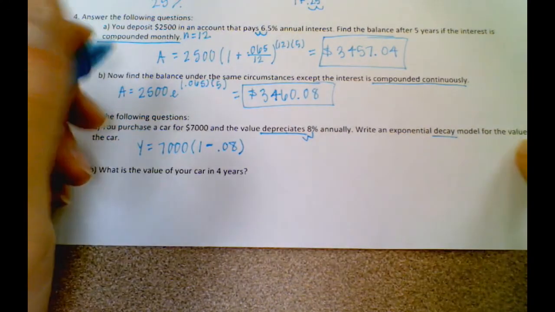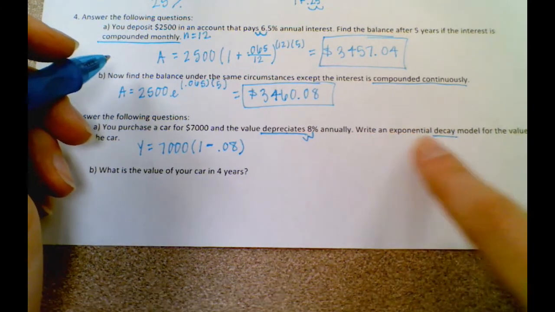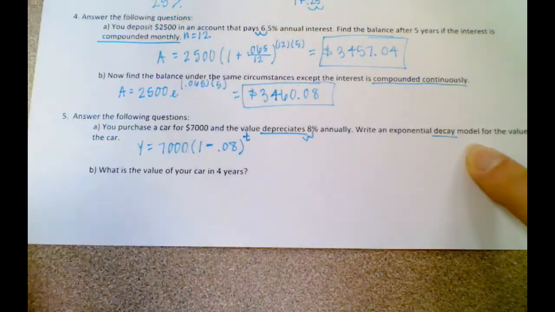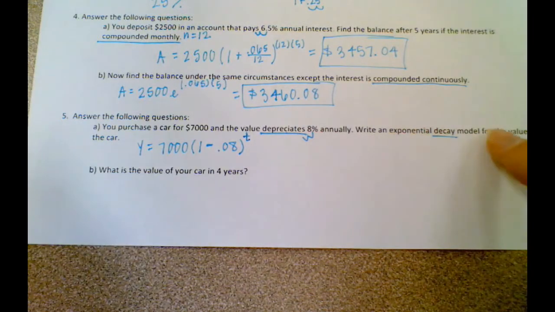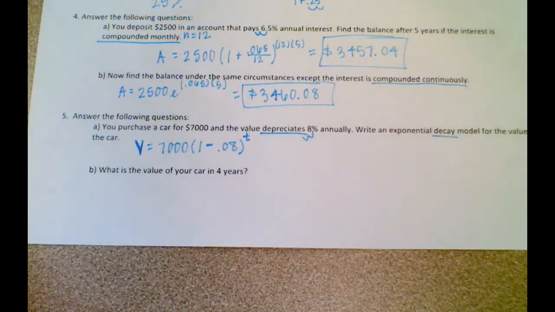Oh, whoops, for the value of the car. Write an exponential decay model. Because we're writing a model, we're not going to plug anything in for t right now. You're just setting up the equation for the value of the car. So this should be equal to v. My fault. Okay. So there we go.